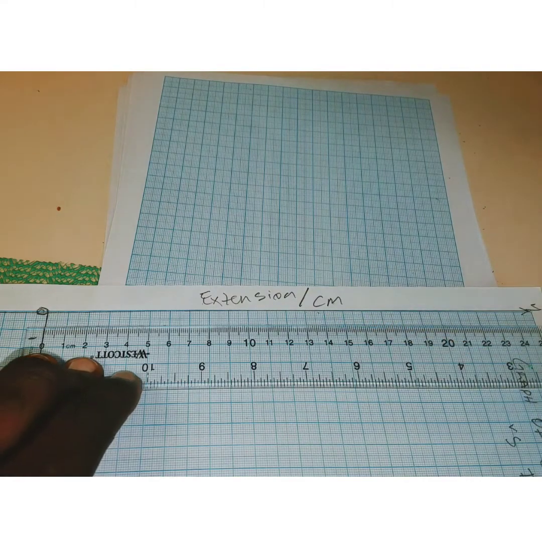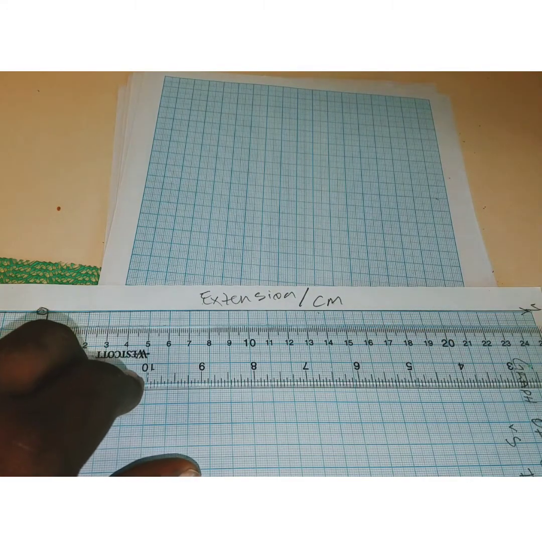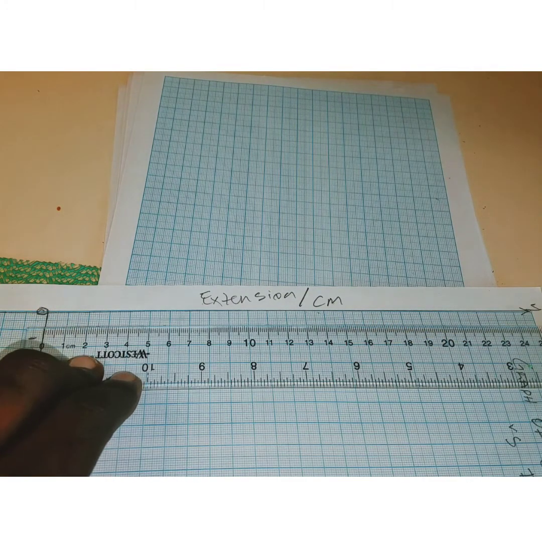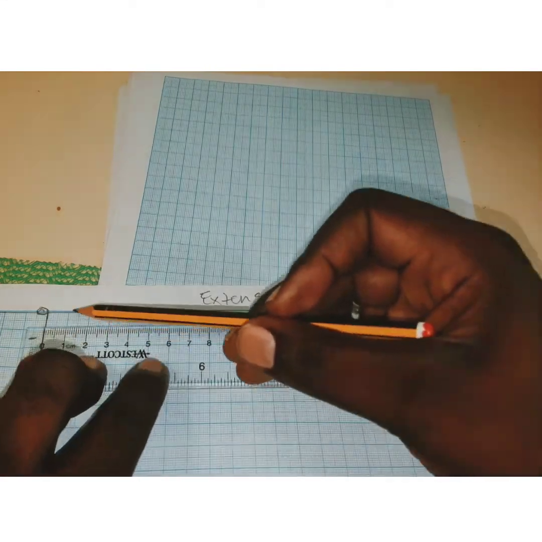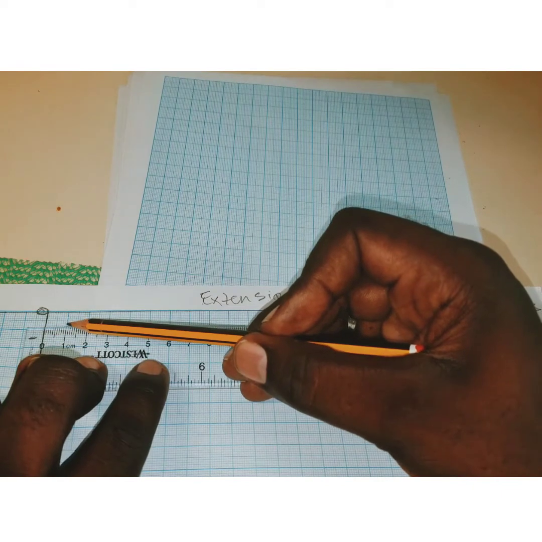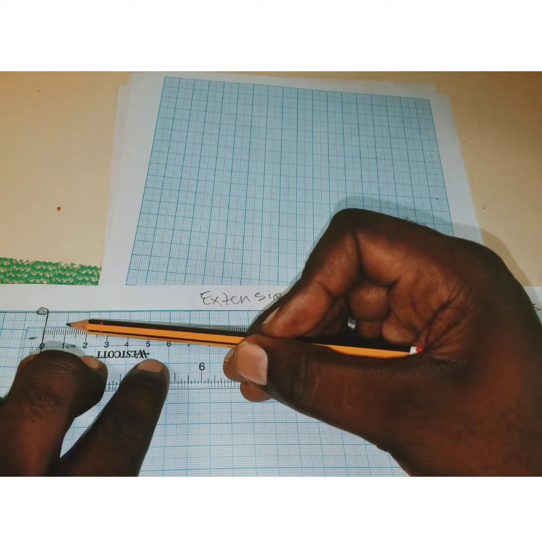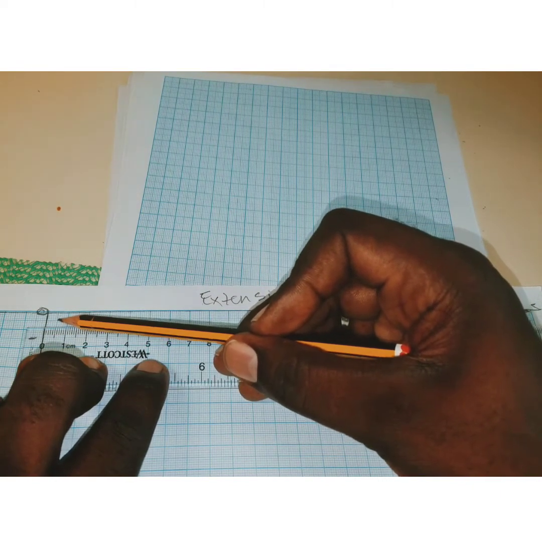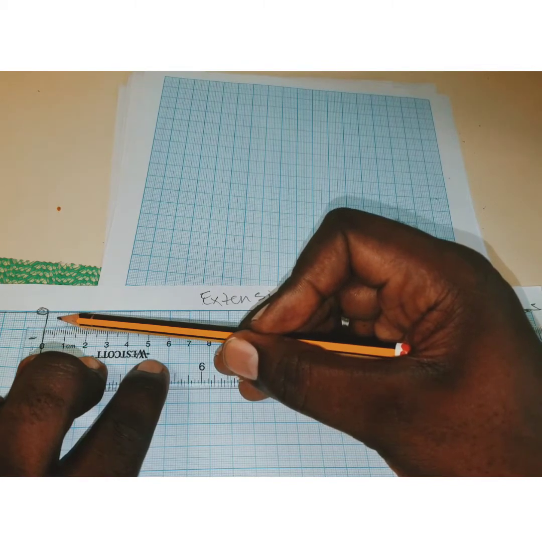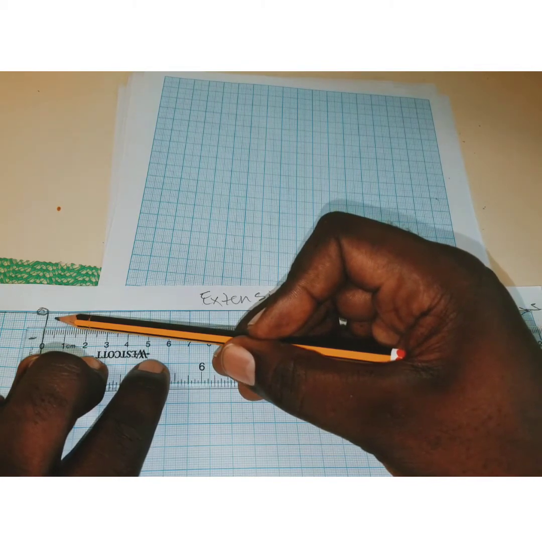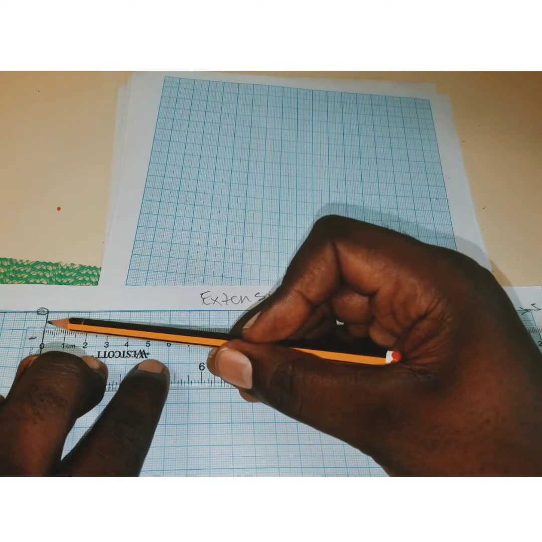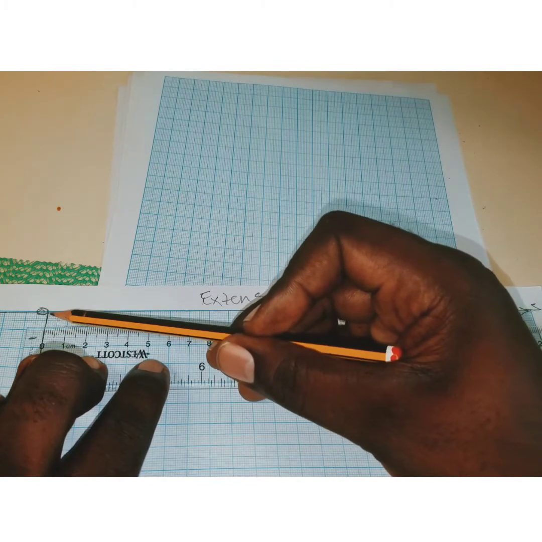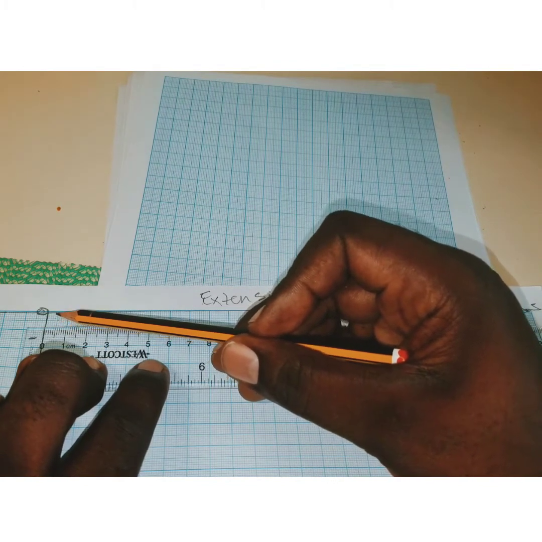And you then say to yourself, sir, but remember you said that we're going to have to find 0.1, 0.2, 0.3. But if you look here, you will notice that between 0 and 1 there are 10 lines. This line right here is actually 0.5. And between 0.5 and 0, there are 5 lines, which means that each of these lines is 0.1.